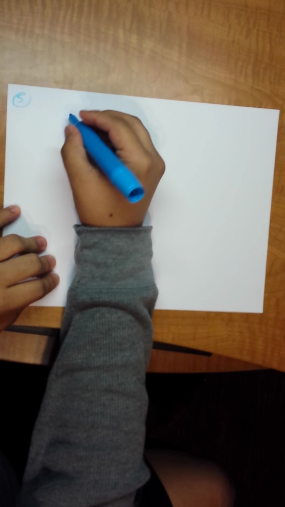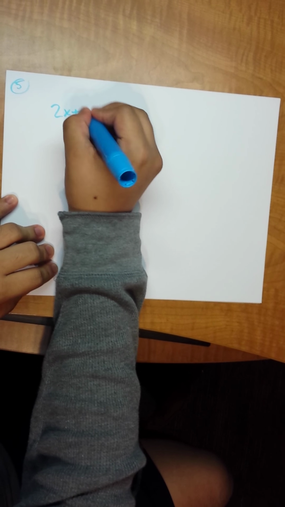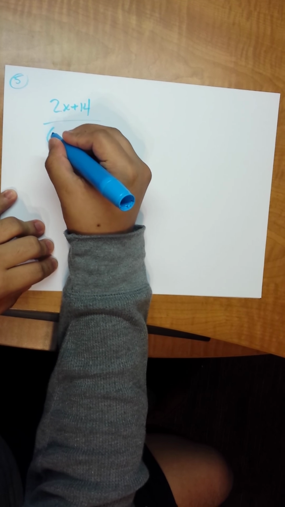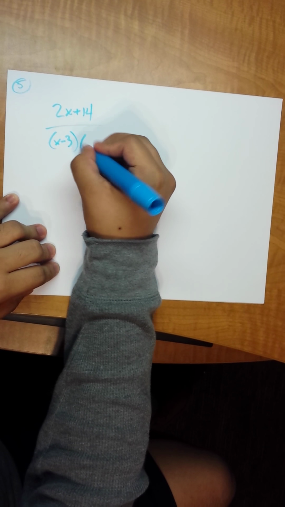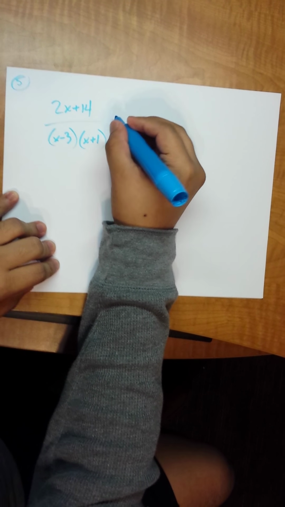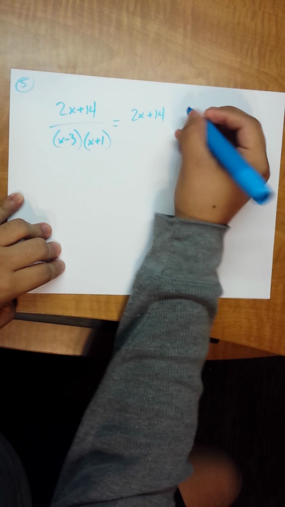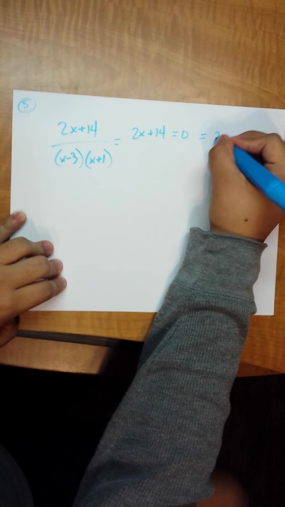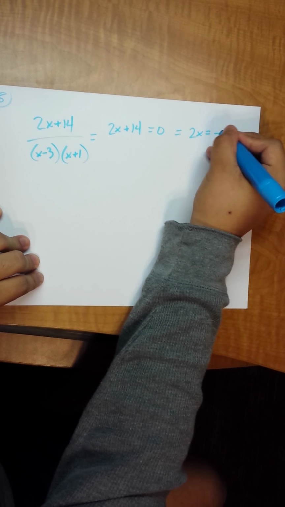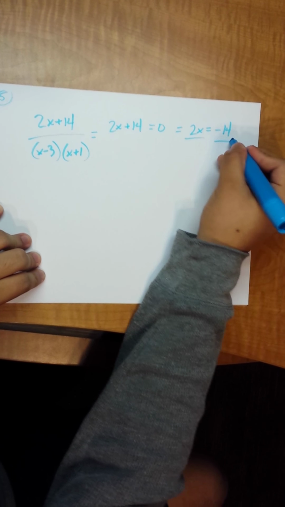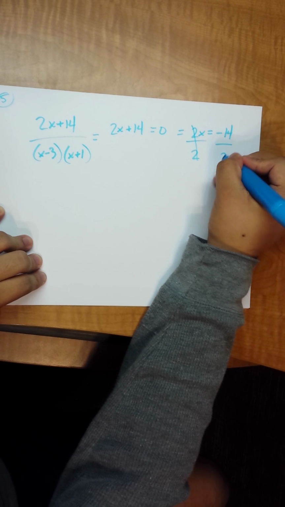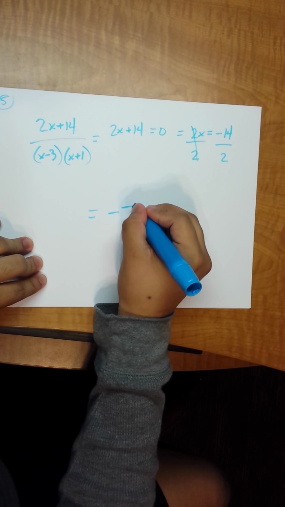To this, we find the 0 for the numerator by solving the equation equal to 0. This part we just disregard the denominator and work with the numerator. Cross that out, and we get negative 7 as a 0 for the numerator.